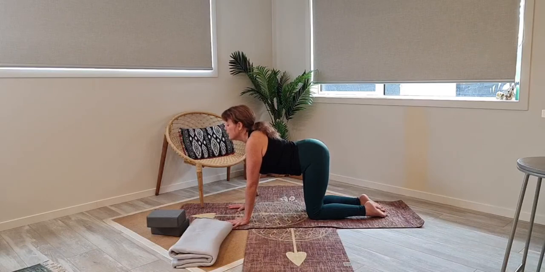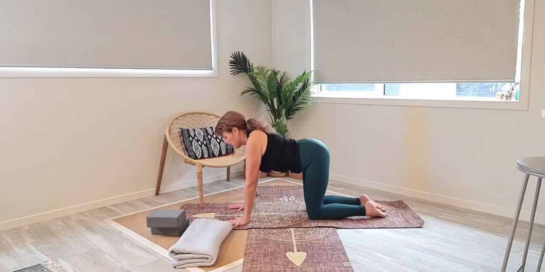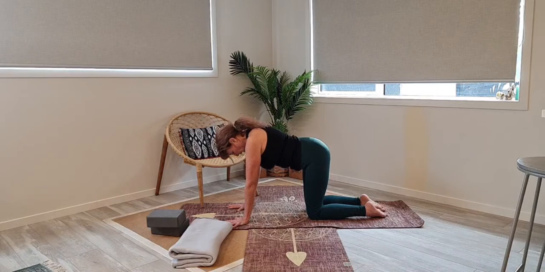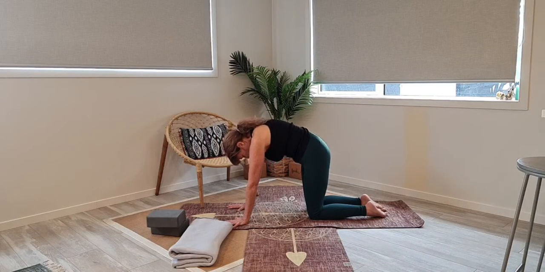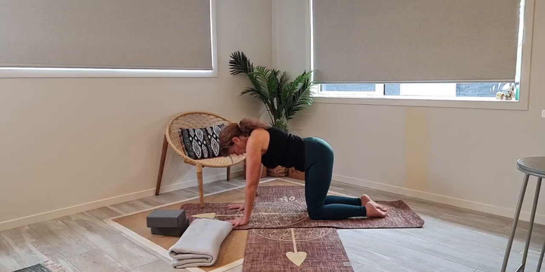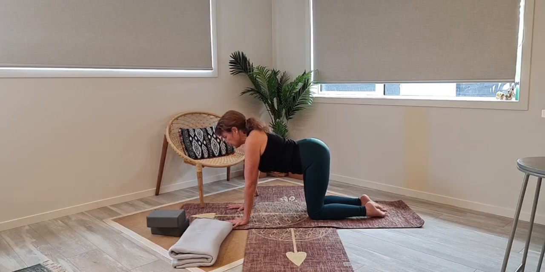And then press into the floor with your hands nice and strong, chin towards the chest, let the upper back move towards the ceiling, squeeze the navel back and curl the tail under. These are the movements of the spine we call flexion and extension. So here we're coming into extension, which is our back bend.